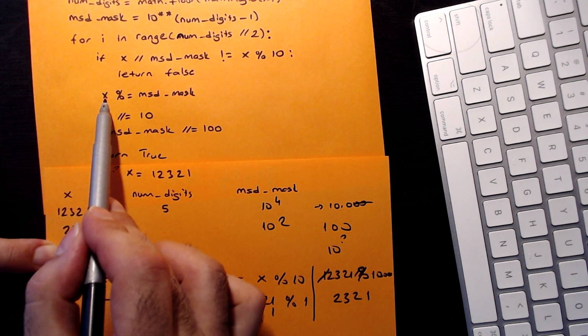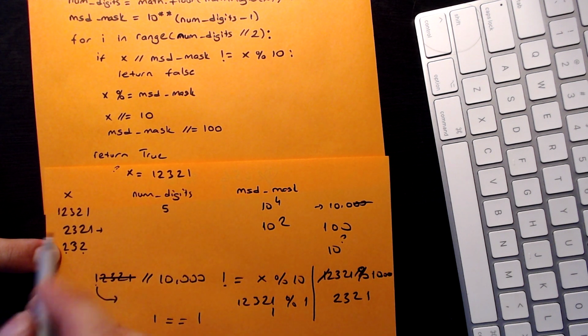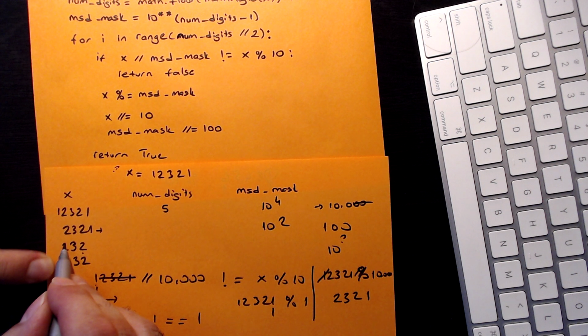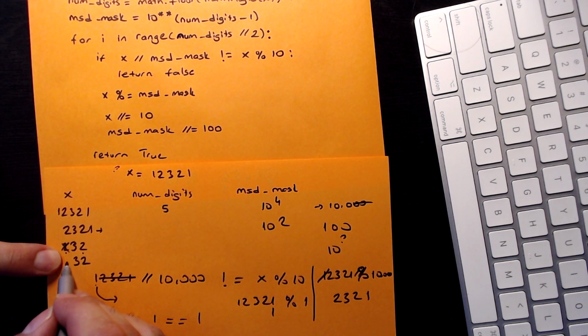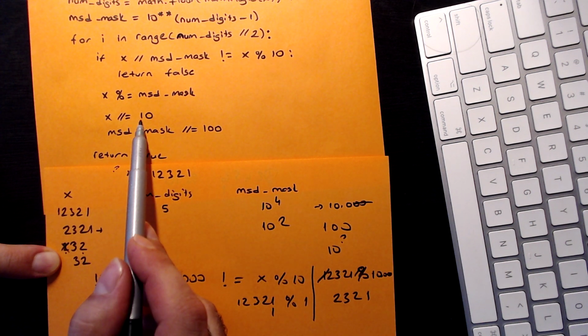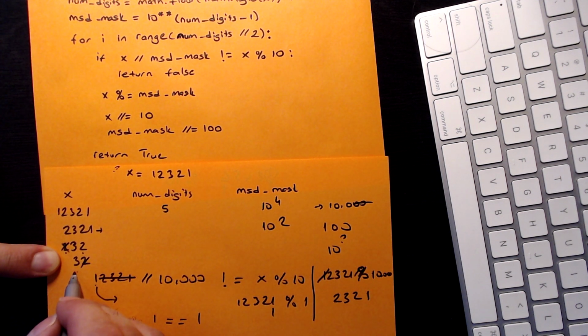What happens next is that we are taking x and applying the modulo operation to it, so that's going to give us 32, because it's going to get rid of the hundreds digit. Then we're going to apply floor division by 10, which is going to get rid of this digit 2. Then x is going to become 3.